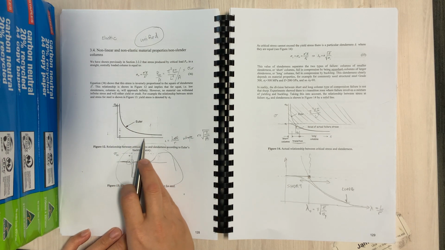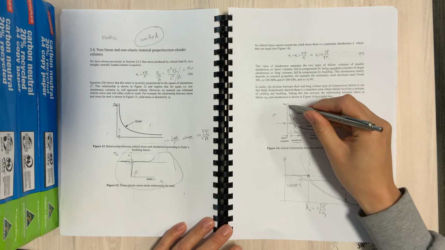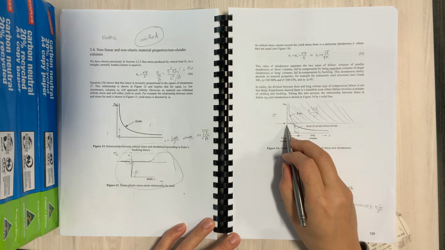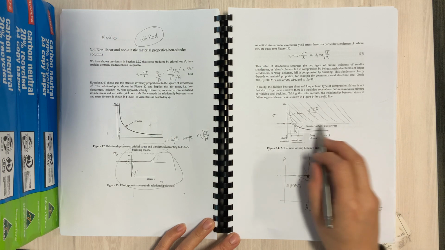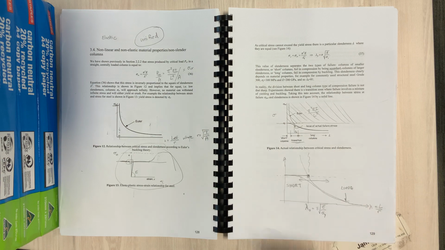And then on this axis here, we've plotted the length. And then we've said that we can draw this graph here, and you can see the material is going to be limited by its yield strength along there. So it can't take more stress than its yield stress, of course.